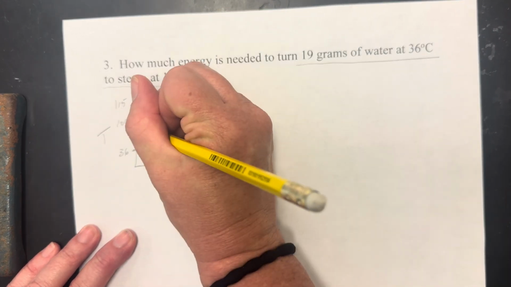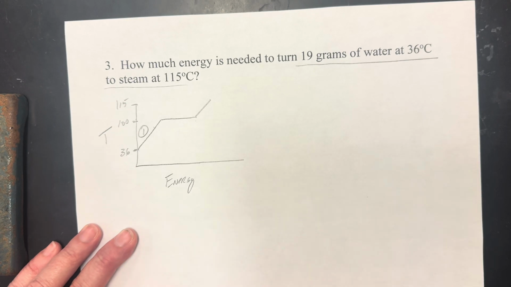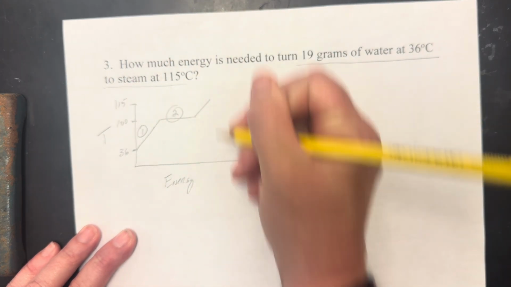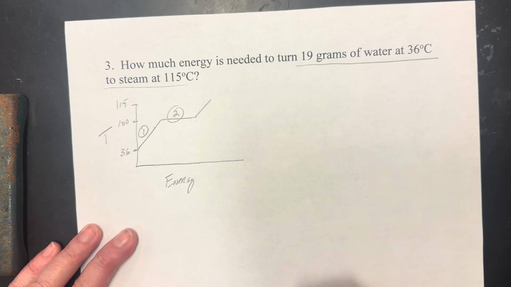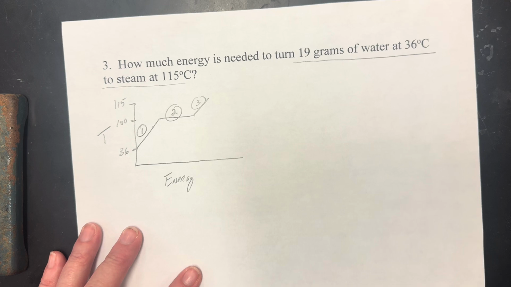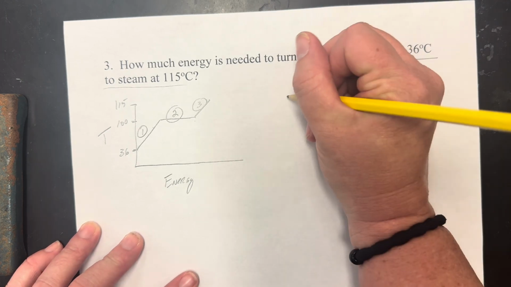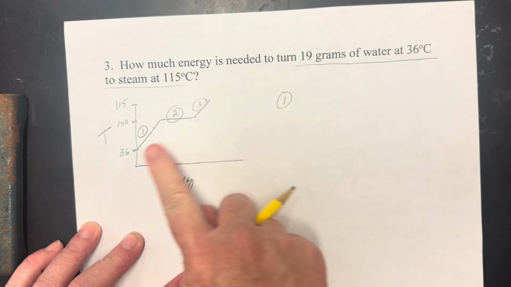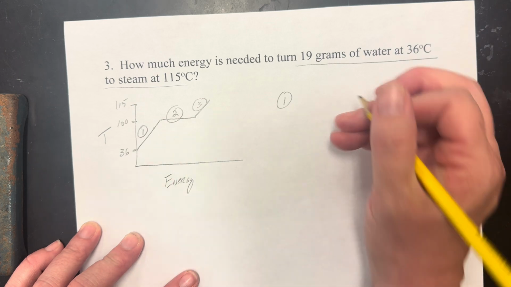As far as how many steps this problem is, my first step is going to be a specific heat problem where I change the temperature. The second is going to be a change of state. And the third is going to be a change in temperature again. So let's take a look, see what that looks like. So step 1, you're changing the temp. That's just an MCAT problem.